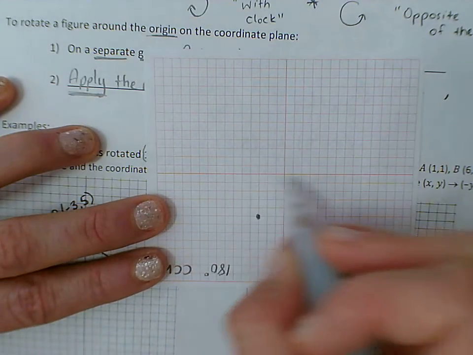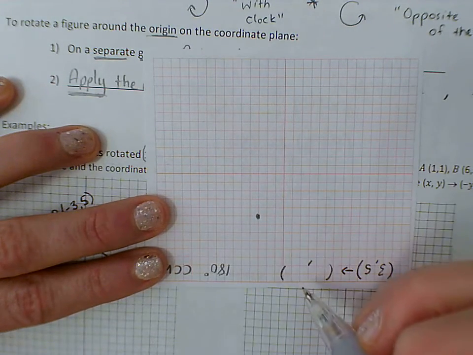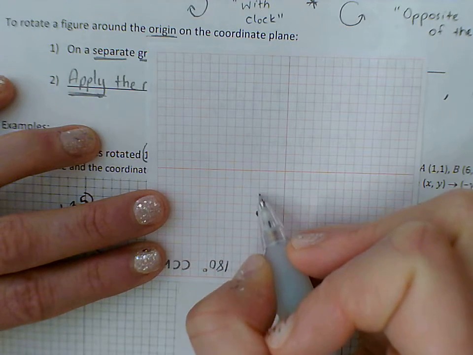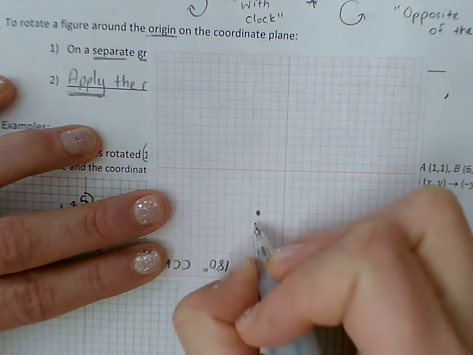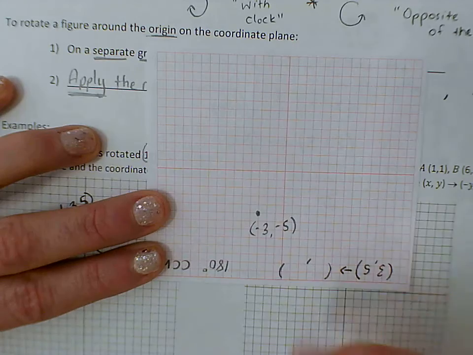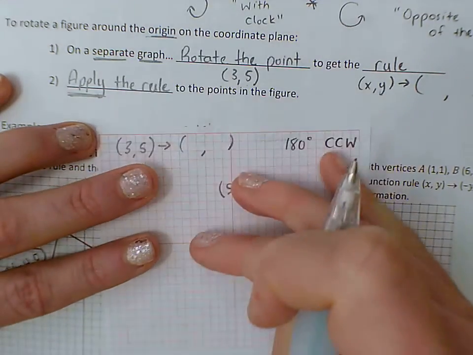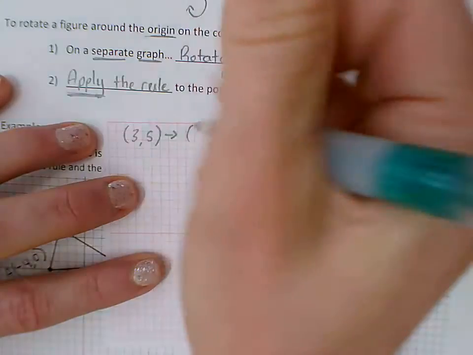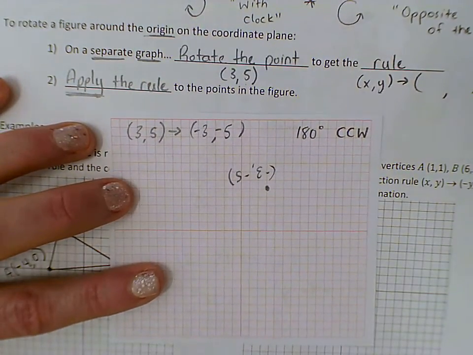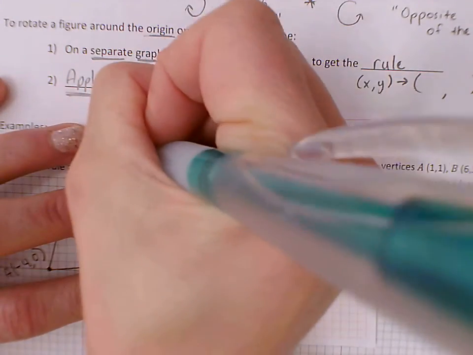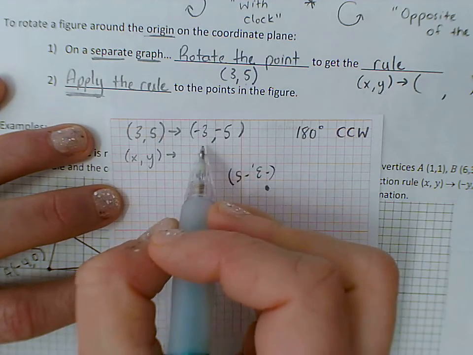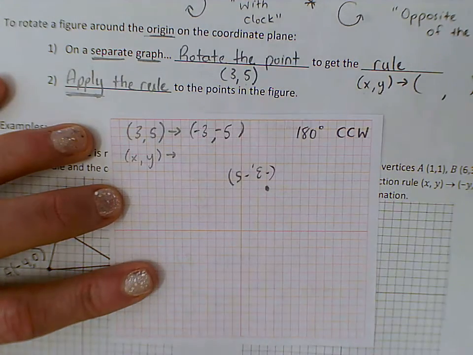So now I'm going to look at the graph like it's a normal graph, and I'm going to tell where it lands. So it lands at -3, -5. So I'm going to write that down so that I don't forget that. -3, -5. And then I'm going to turn it back so I can see what I did. And I'm just going to copy that here, and then I'm going to look at what happened to my x and y values. Okay, well, that's my original x and y value. Well, what happened to it? What changed whenever I rotated it?